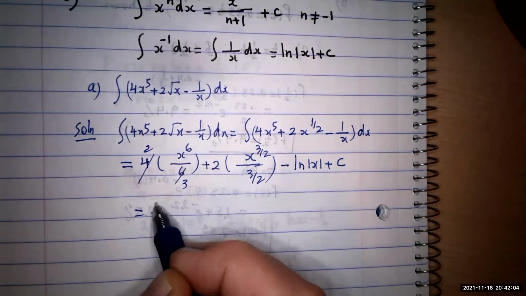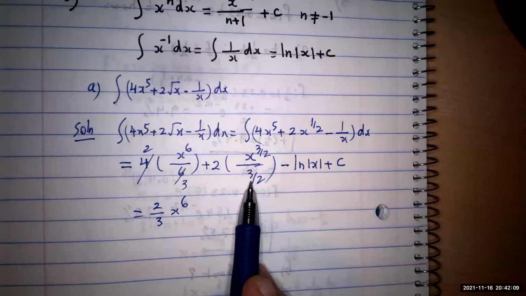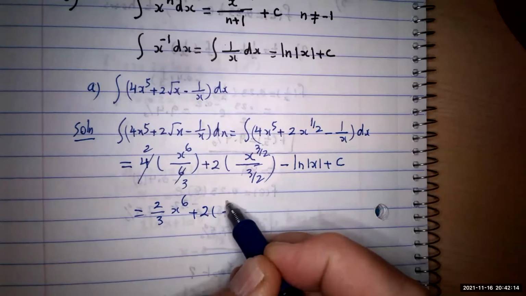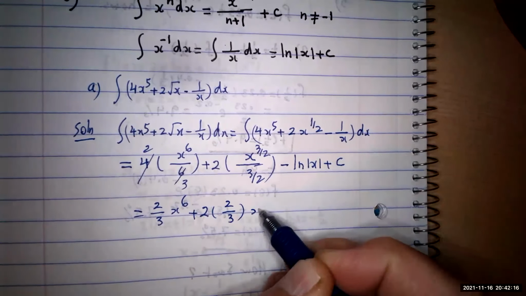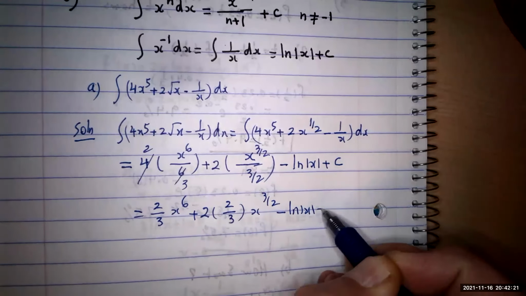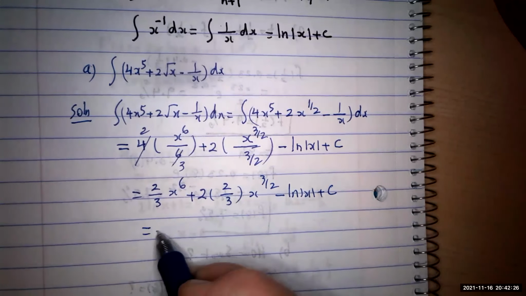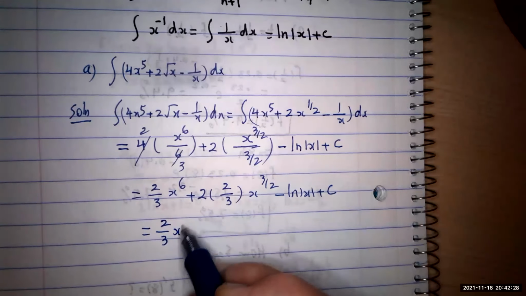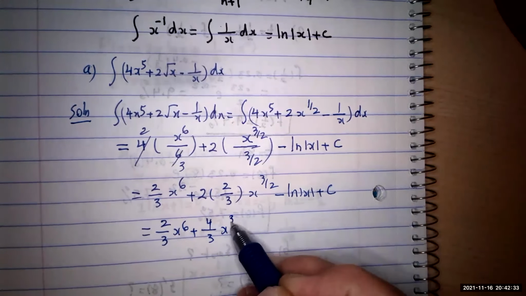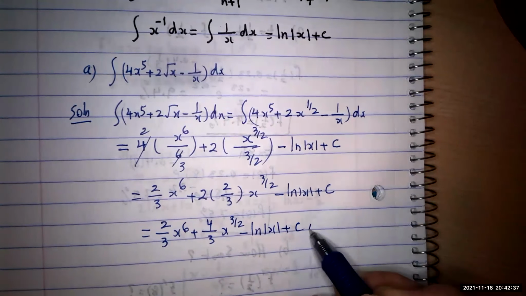So this is going to be 2/3 of the x to the 6. For the rational number, we use the reciprocal. It's going to be 2 times the reciprocal of 3/2, which is 2/3, okay, x to the 3/2. And you cannot do anything with the others. So again, 2 times 2 would be 4. So this is going to be 2/3 x to the 6 plus 4/3 x to the 3/2 minus ln of the absolute value of x plus c, and then you're done.